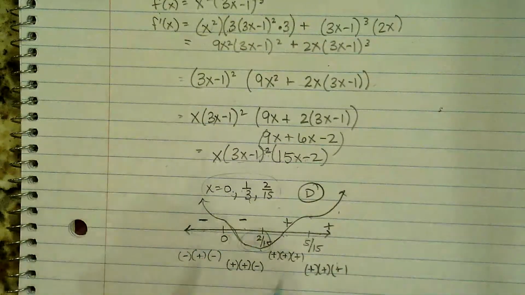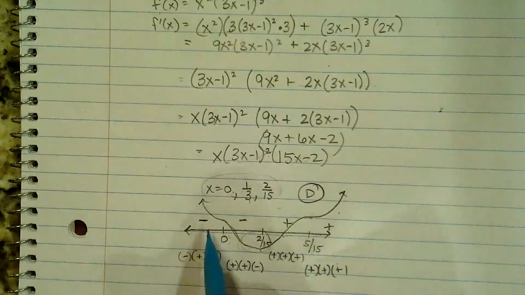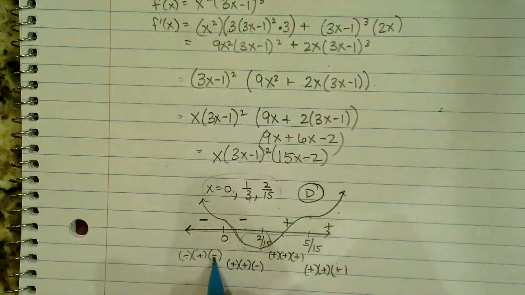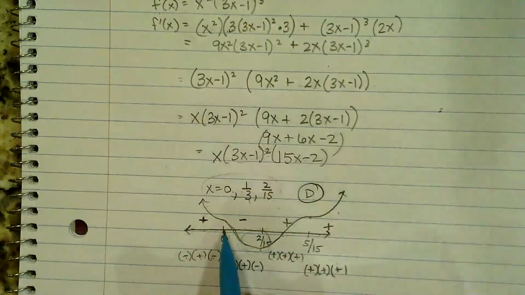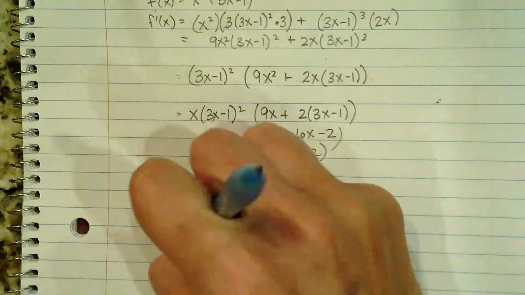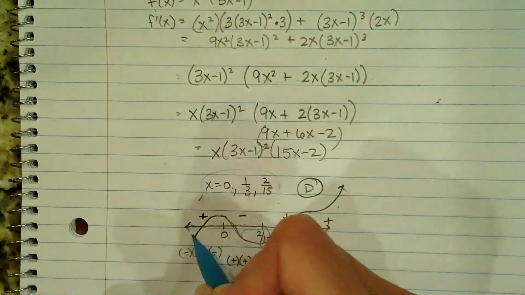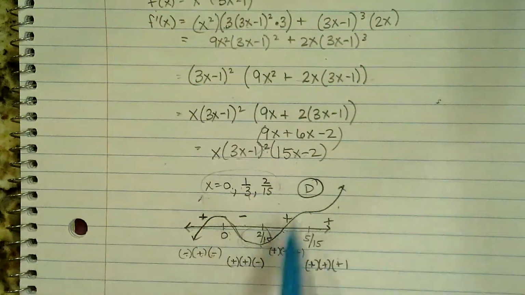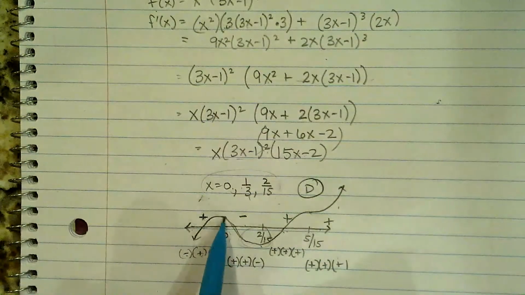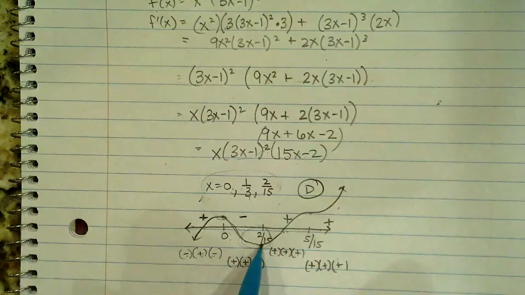So I've been screwing up the entire time. A negative times a negative is a positive, times a positive is a positive. So it was increasing. So now I take it back. Still no difference in my final answer. These are all critical points, but this is a relative extrema. This is a relative extrema.